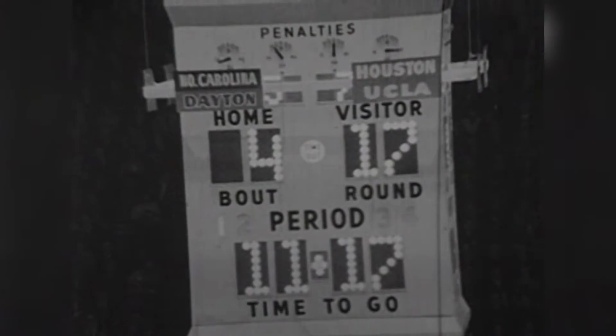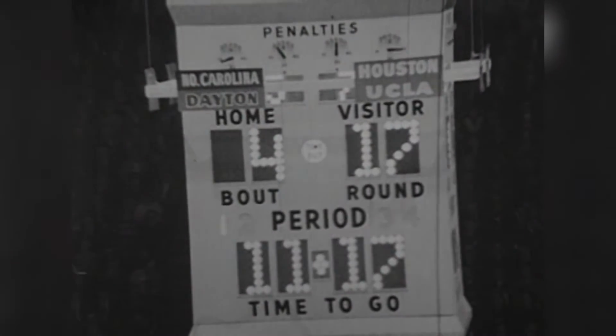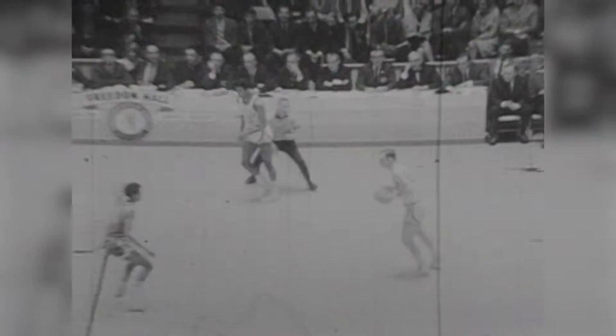Intercepted on the inbounds play. Here's a jump shot. Good by Allen. Lucius Allen. Pass comes into Sadler this time. Donoher of Dayton wants to call timeout as his team has fallen behind by 13 points, 17-4. And timeout on the floor with the score. It's UCLA 17, Dayton 4.